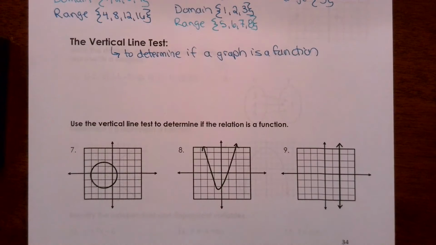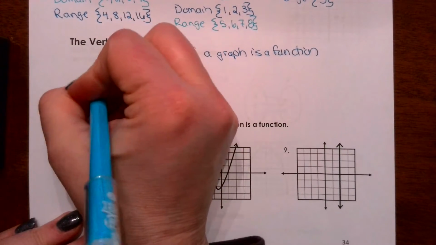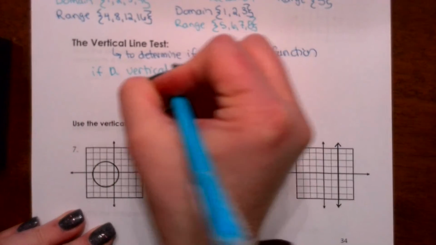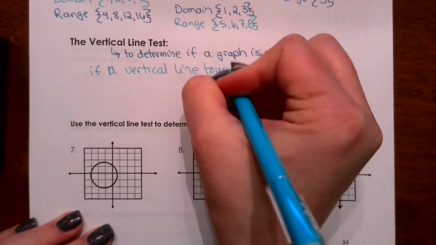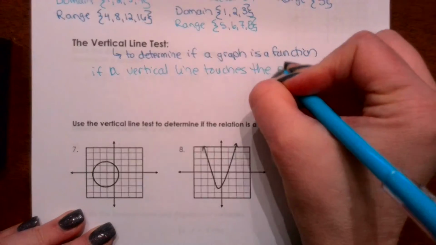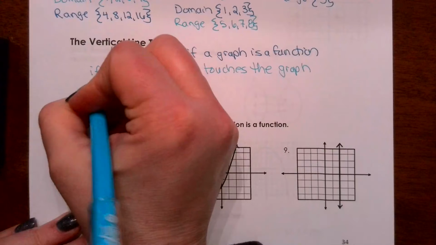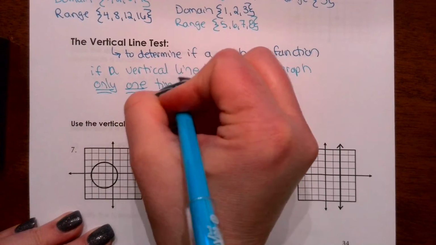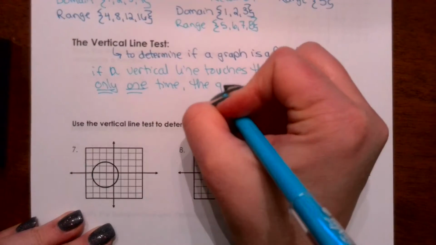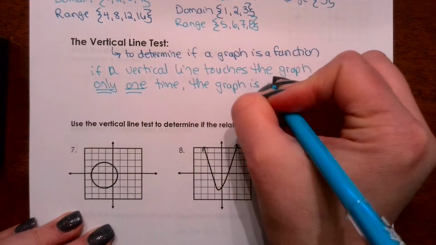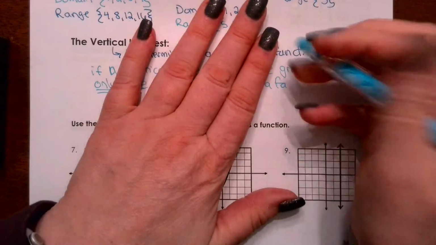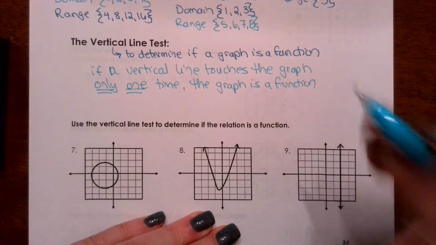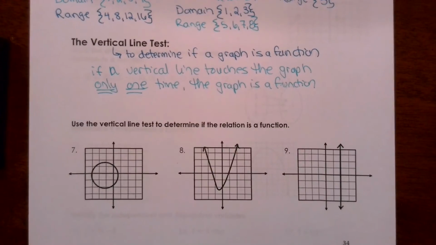And to be a function using the vertical line test, if a vertical line touches the graph only one time, the graph is a function. No, excuse me, not a function. So what is really useful when you're using the vertical line test is to have a ruler handy.